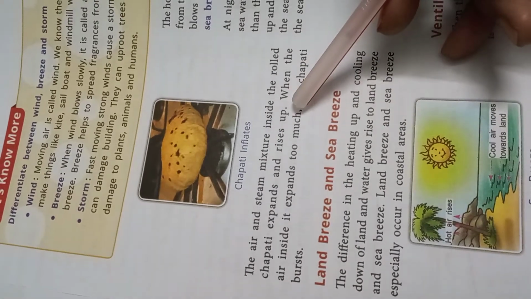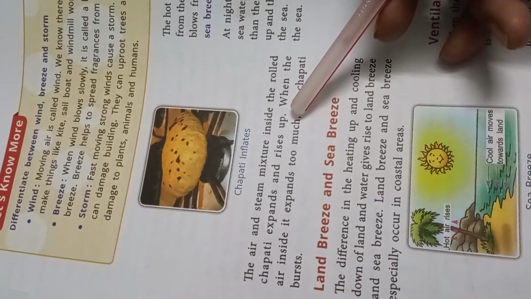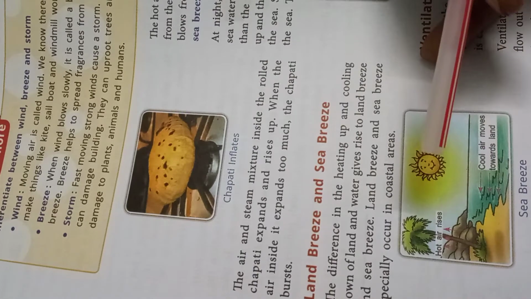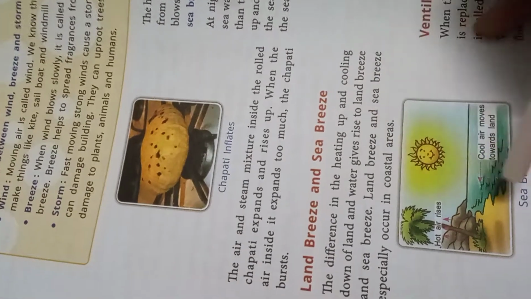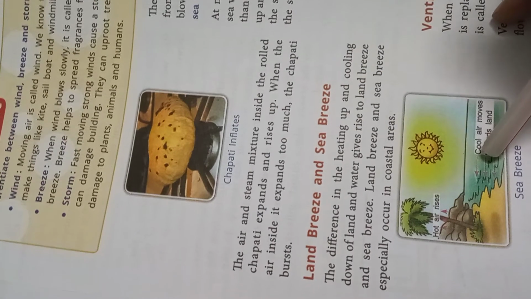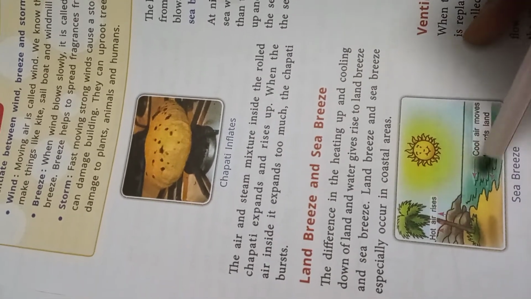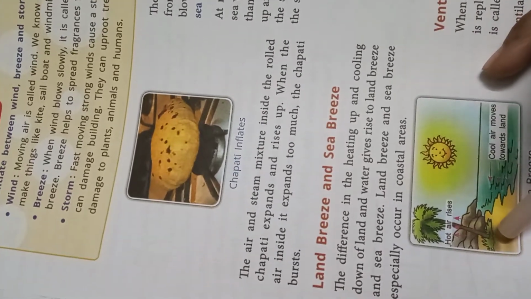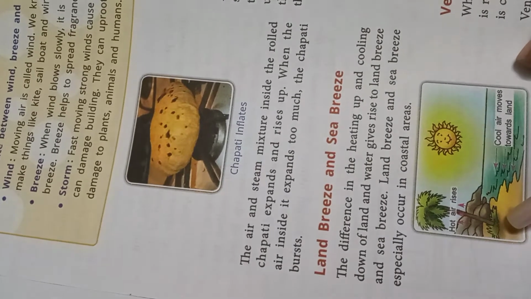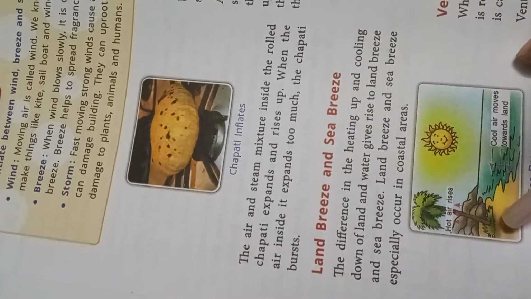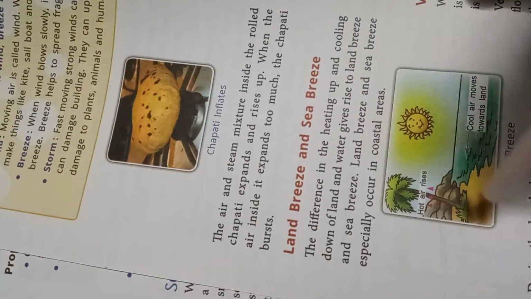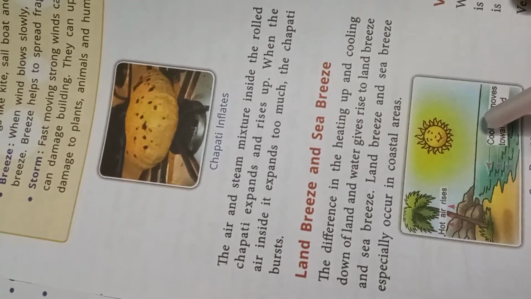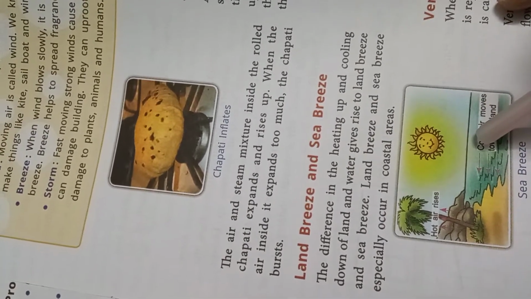We have seen earlier how air moves from cool to heat. The cool air takes the place of the hot air. Because the hot air from the land rises up, the cool air from the sea goes toward it and takes its place. So the wind blows from sea to land. That's why this breeze is called the sea breeze. The sea breeze happens during the day.